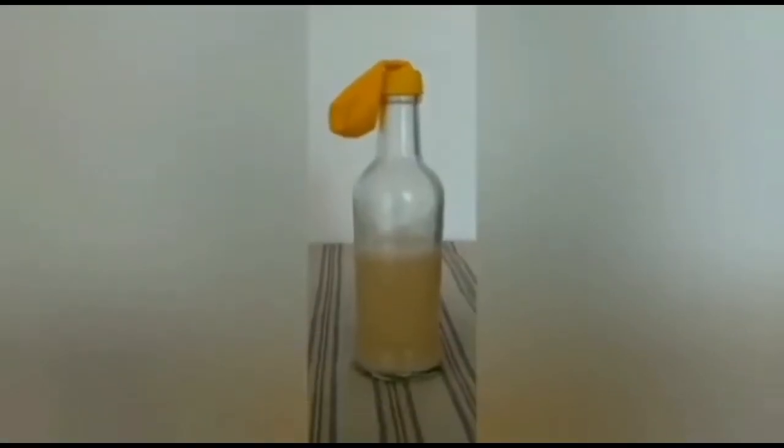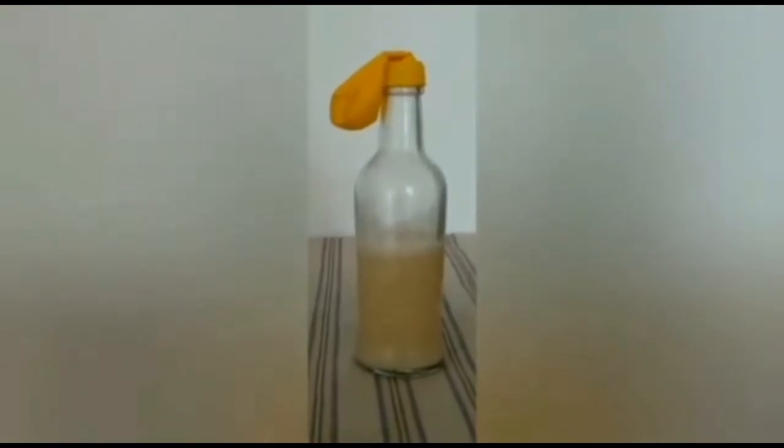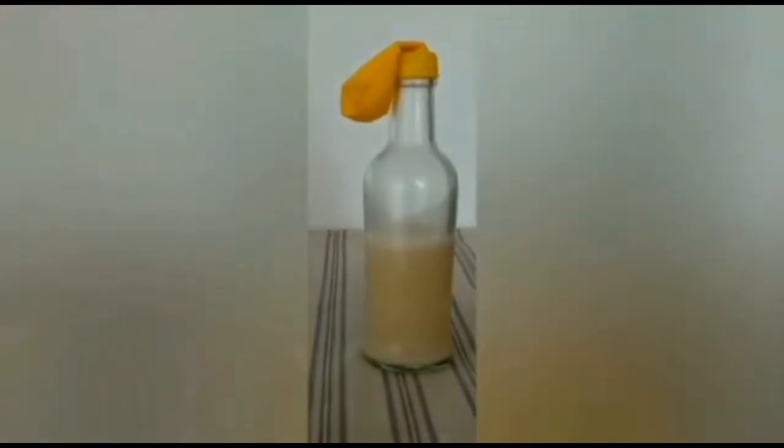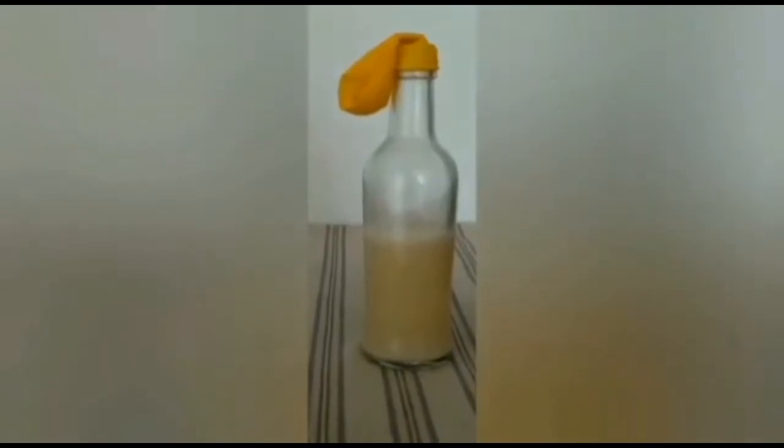Next I pour a newly prepared sugar and yeast solution into the bottle. Then I fix a balloon to the mouth of the bottle. And we observe after about 20 minutes.